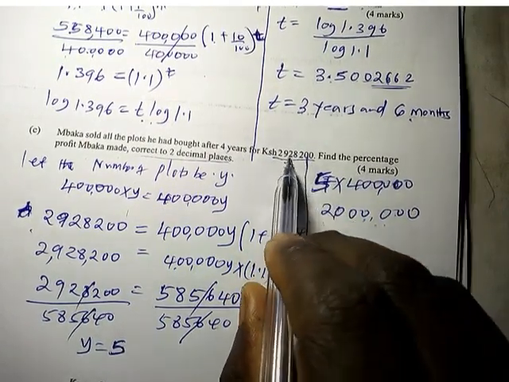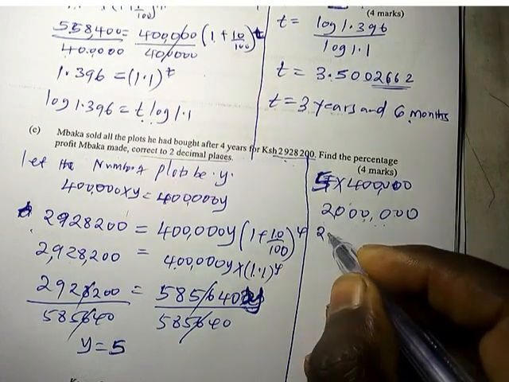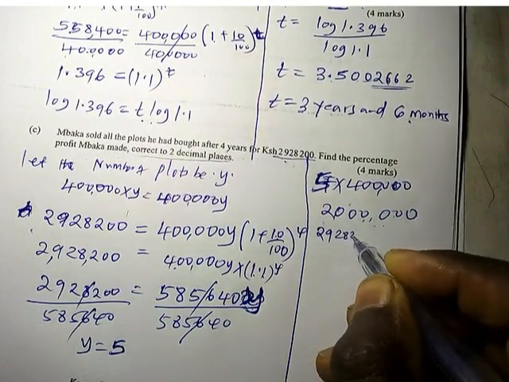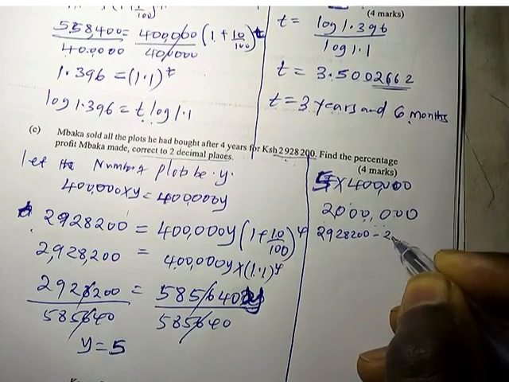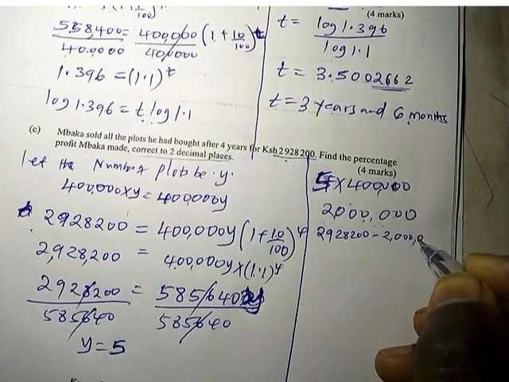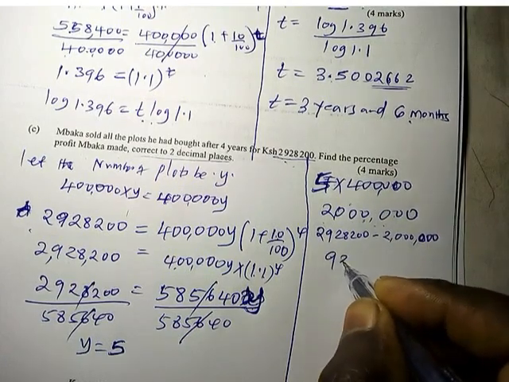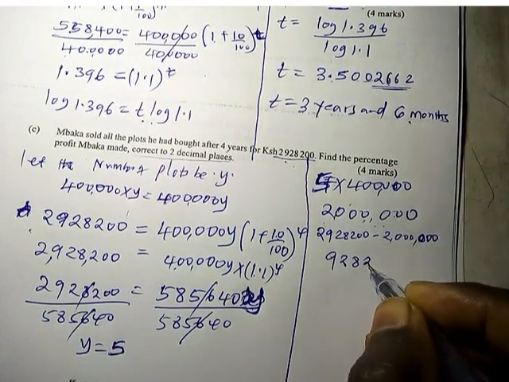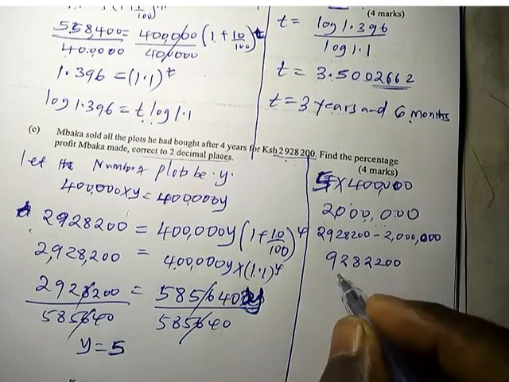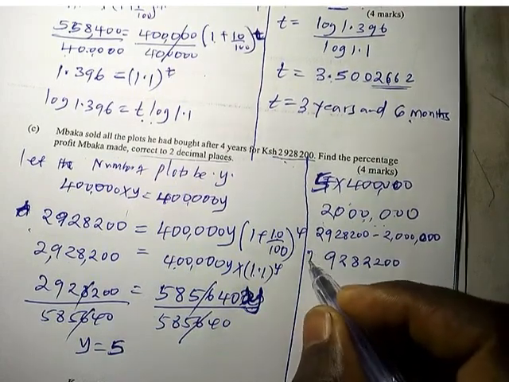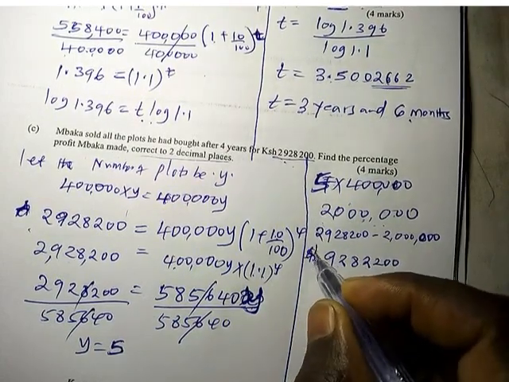So profit is equal to this minus this, 2,928,200 minus 2 million, and that one would give us 928,200. So this is the profit in Kenya shillings.